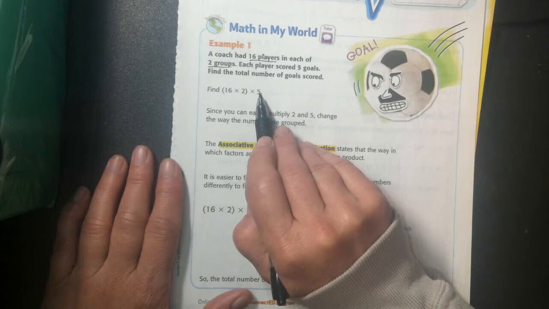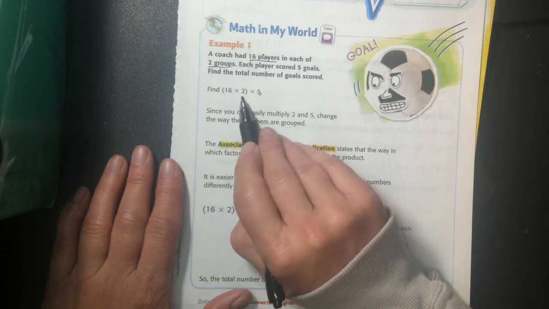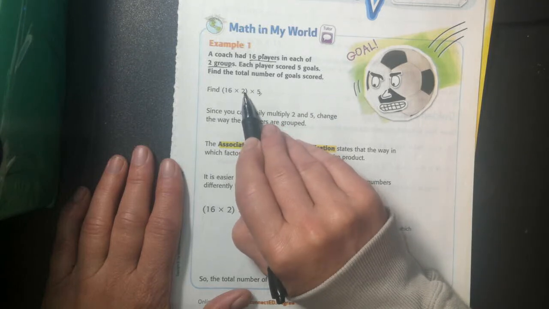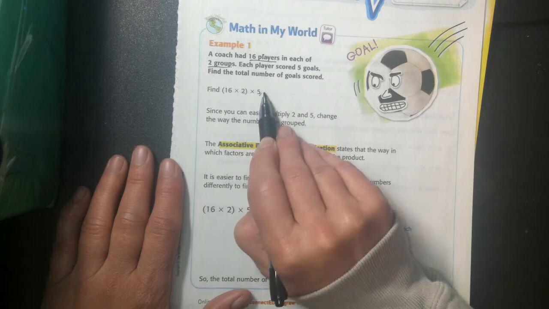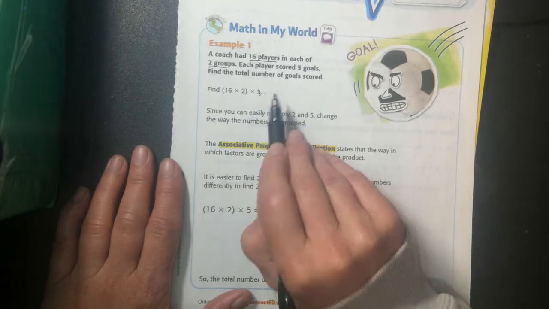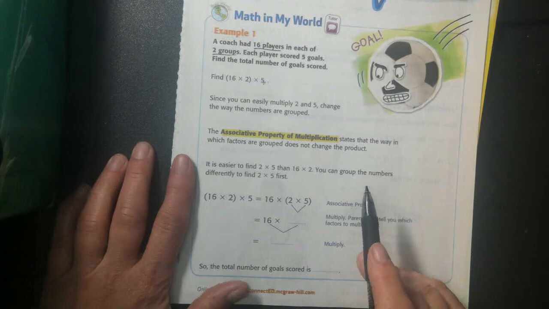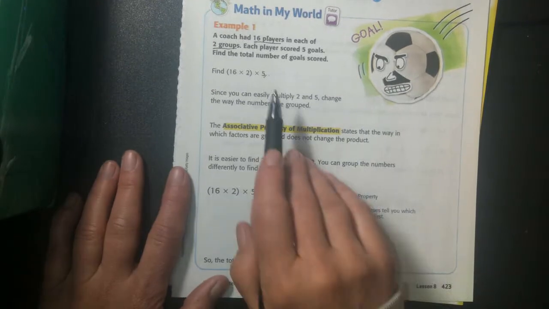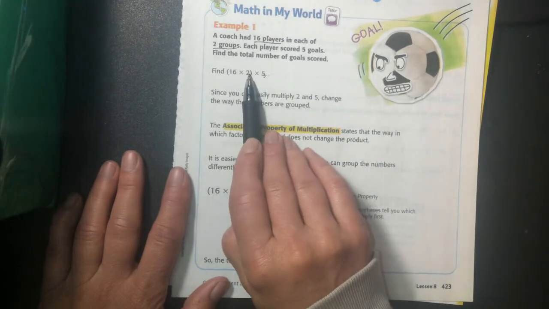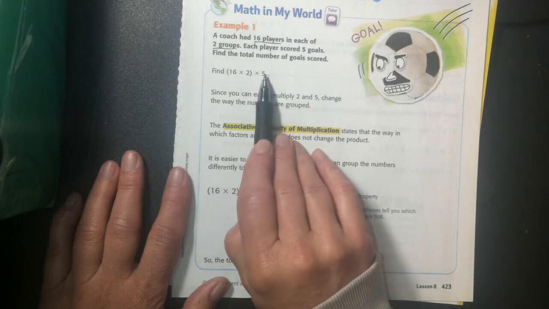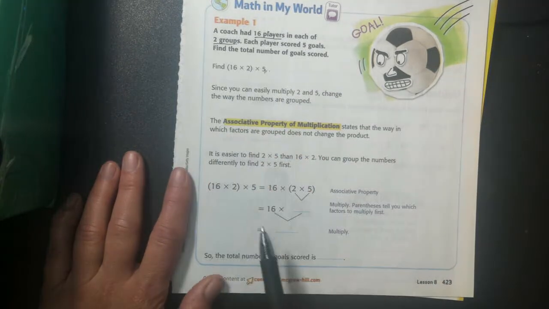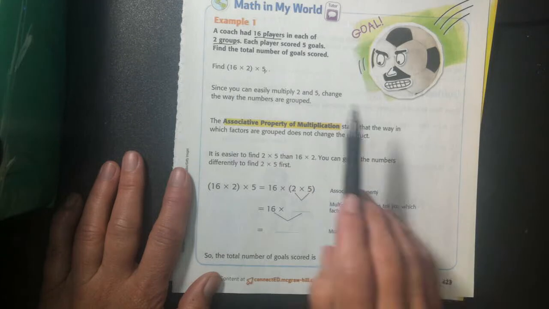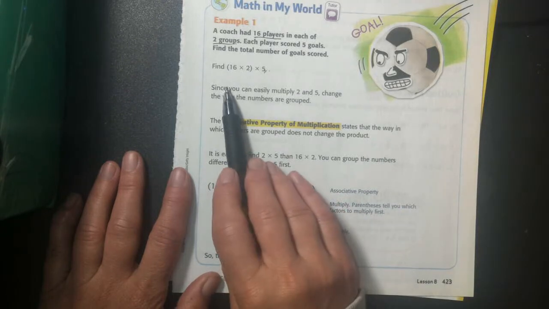Each player scores 5 goals. So I'm going to take my 16 times my 2, multiply it, and get 32, and then I'm going to do it times 5 to find how many goals my players scored. But 16 times 2 is 32 times 5. 32 times 5 might be a little bit hard, right? It's going to be 160, maybe. I have to double check my math. But I'm going to do it an easier way. Yeah, it's going to be 160.